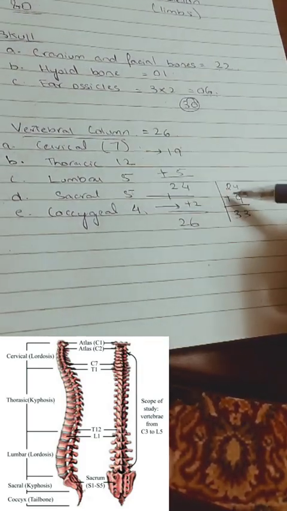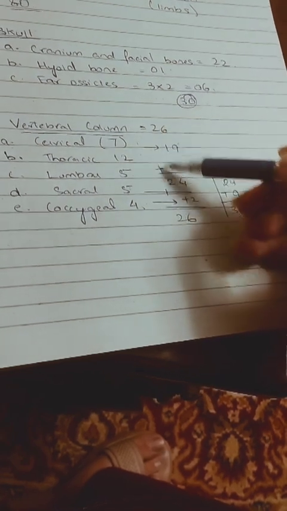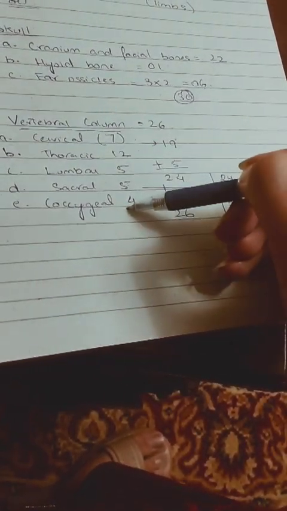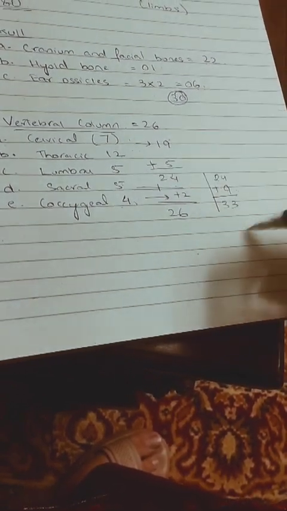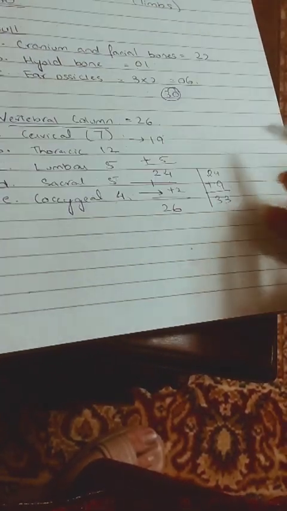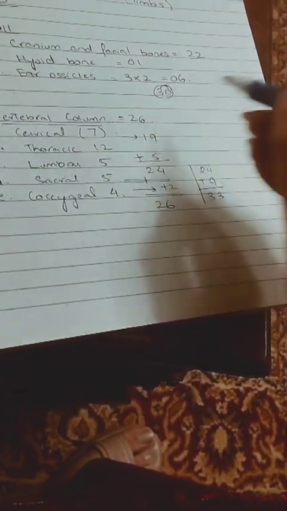But if we count them apart, that is, we add the 24 bones stated above and add 5 of sacral to it, 4 of coccygeal to it, that makes a total of 9. We have 33 unfused bones. When they are unfused, in a child we get 33, but in an adult we have 26 bones in the vertebral column.